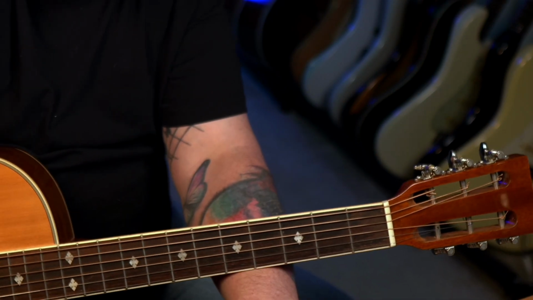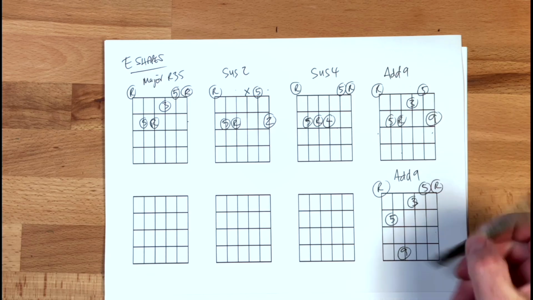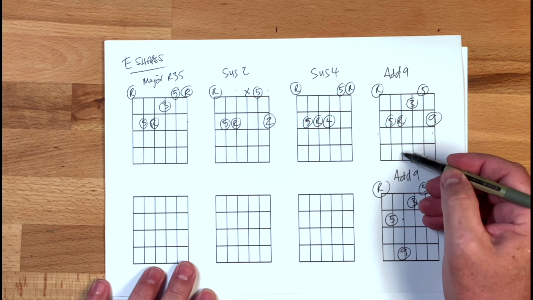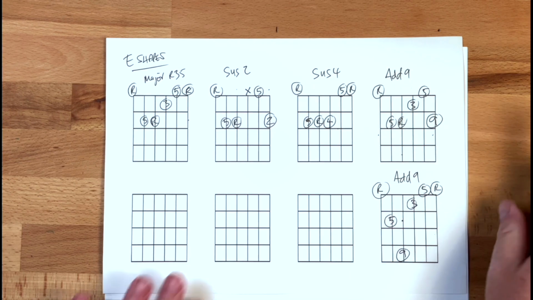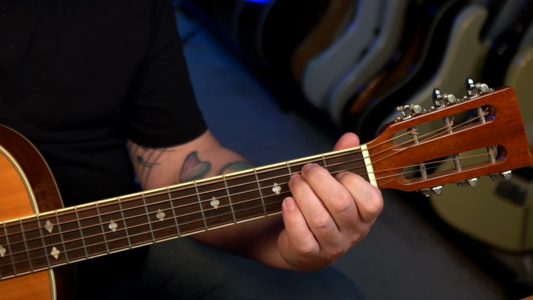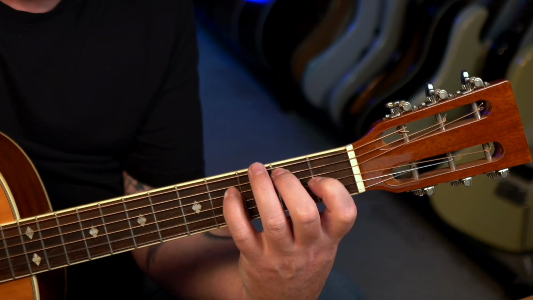Doesn't it? Now, I think that one's nice, but there is another way that we can do this. What I've done is I've taken that root, and then gone up a whole step there. Root, there's the 9th. So instead of using this one here, I'm using this one here. So now I've got it in a lower place on the neck. There's my E major chord. There's the root. Move it up to the 9.